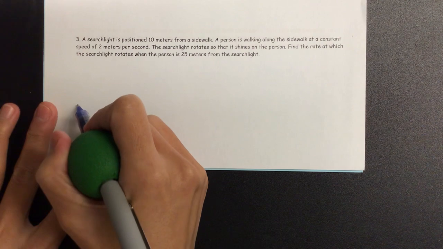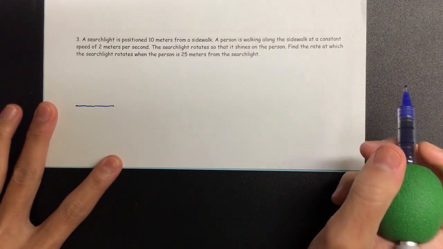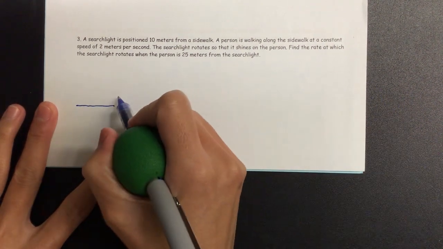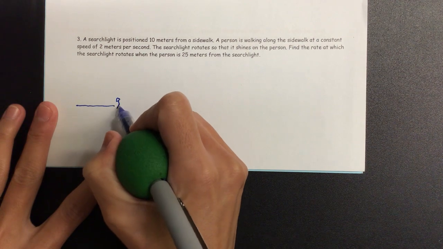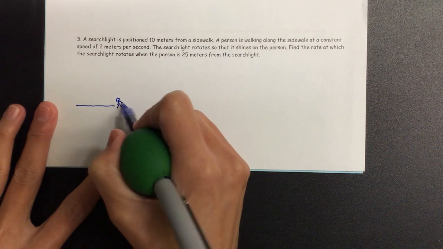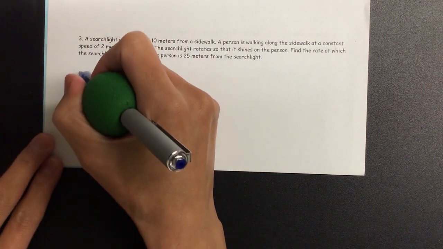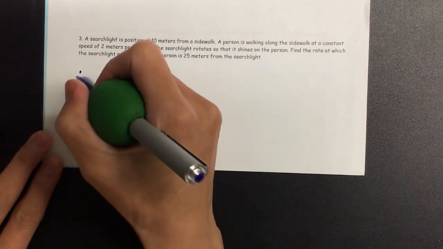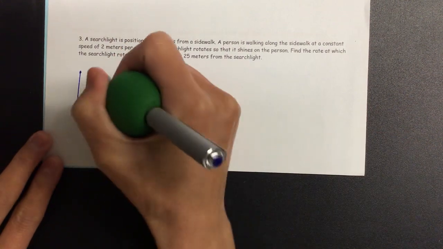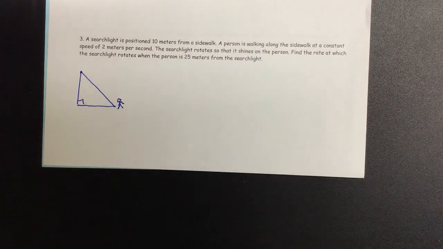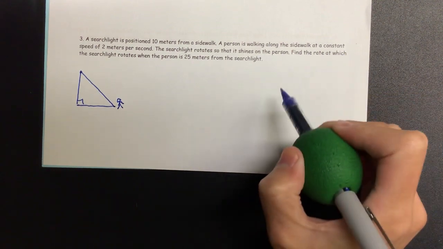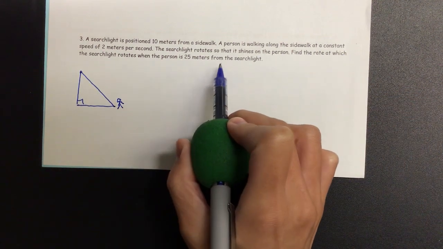So let's start with the horizontal line, because the person is walking horizontally. And I think I want to draw the person on the right side. If the searchlight is shining at them, it's going to be somewhere on the top. And then make a vertical line. And here's my hypotenuse. It says the person is 25 meters from the searchlight.